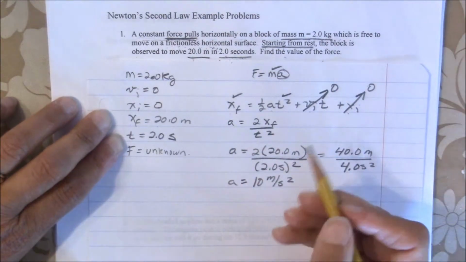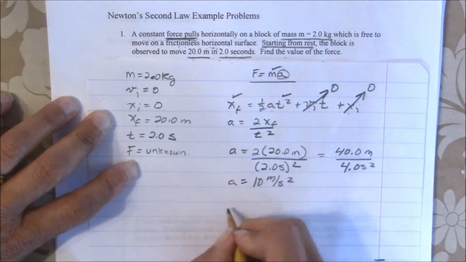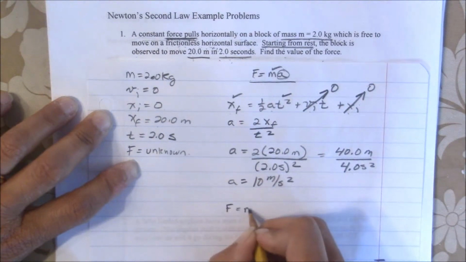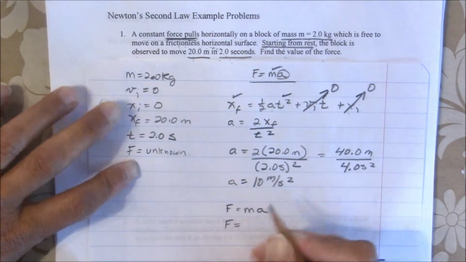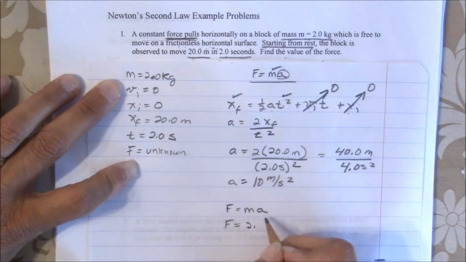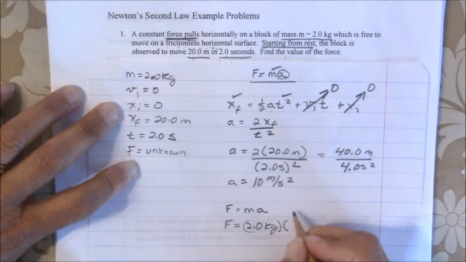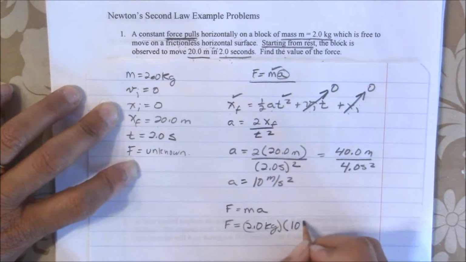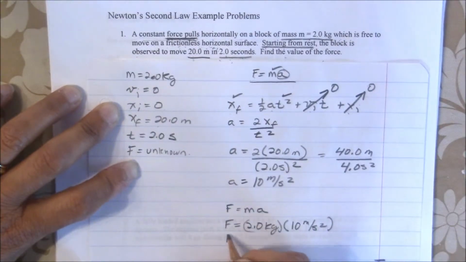Now that I have my acceleration, I can go back and use my equation for Newton's second law to solve for the force. So force is equal to mass times acceleration. So the mass is 2 kilograms. The acceleration is 10 meters per second squared, which I found up above. So my force is equal to 20.